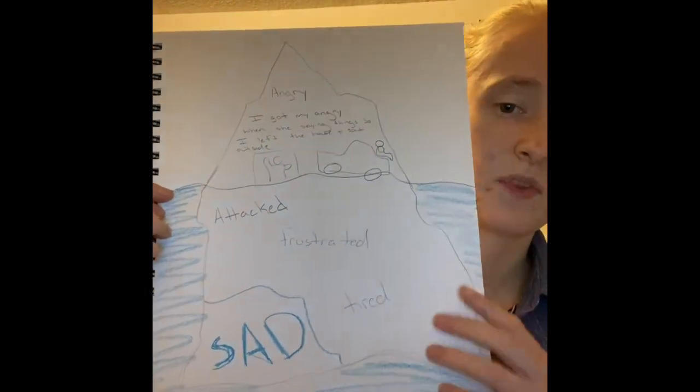So, here's a real quick drawing. I colored the outside of my ocean. I will keep working on this, and I hope you guys have fun drawing your icebergs and volcanoes, and I hope you guys really stop and think about what you're drawing, and that it helps you understand your anger or maybe your emotions a little bit more.